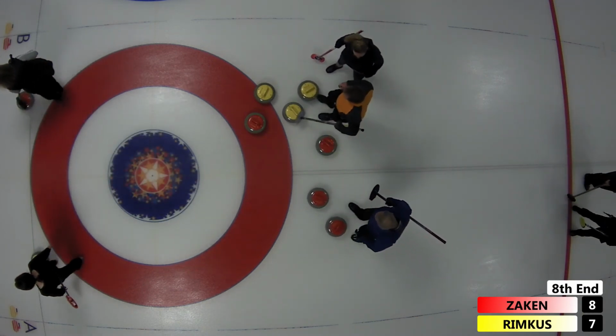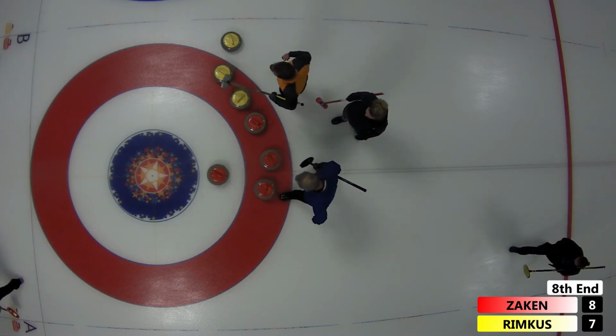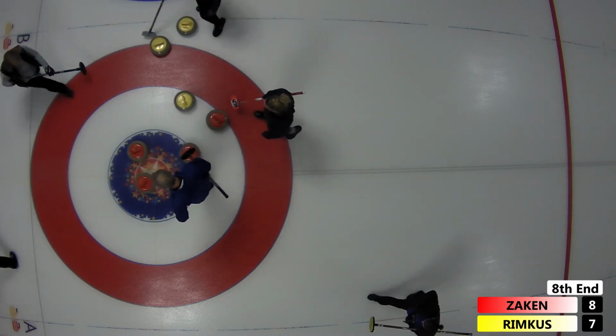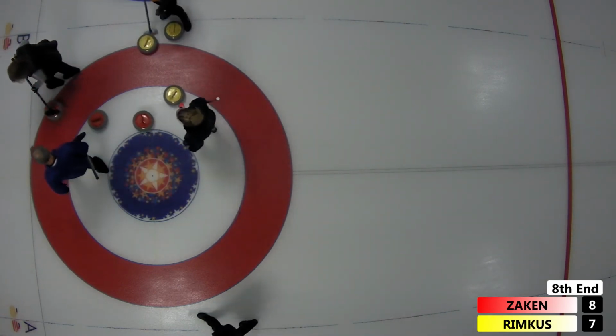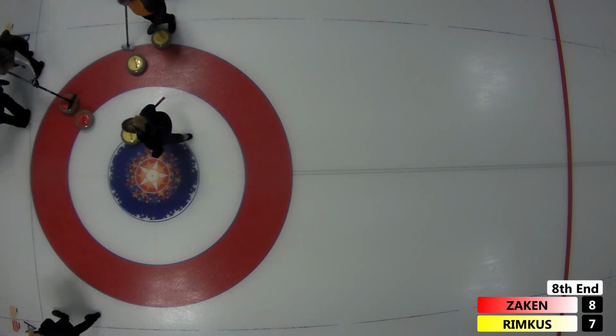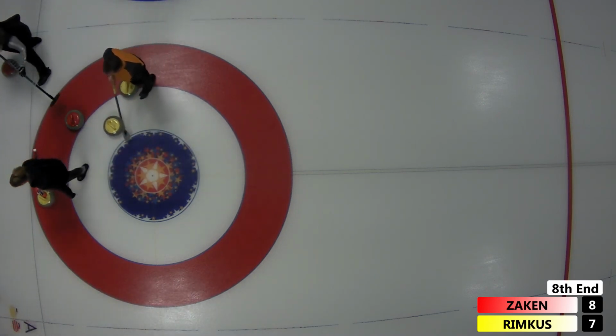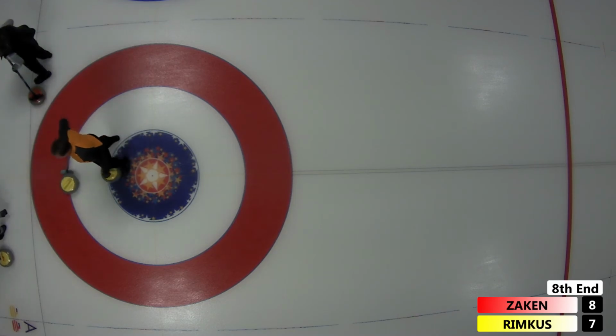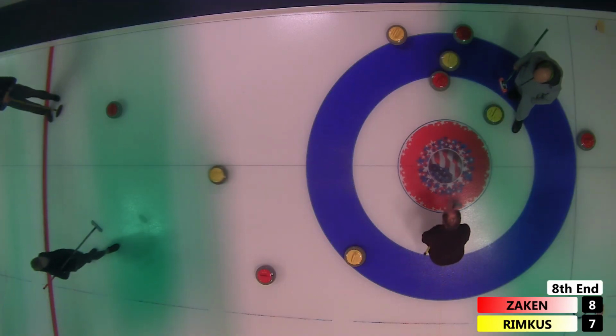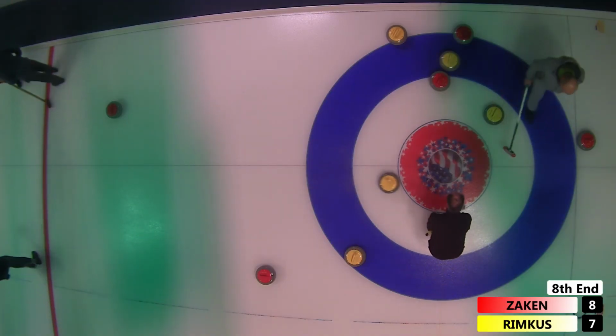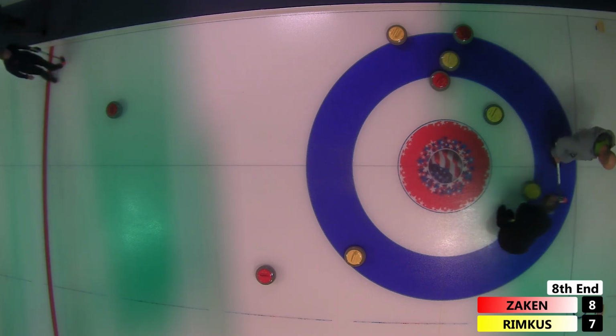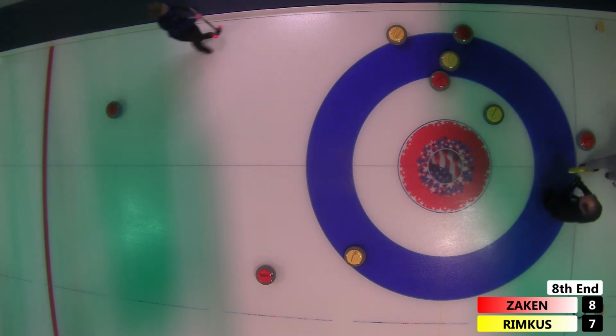All right, so it is going to be 6-4, but Red will have the hammer up too. So Andy's in a tough situation. Oh, this shot coming in is too hot. Ouch! Way too hot. We're gonna switch over real quick to this. So you can see it's gonna go right through the house. Zaken's going to easily sweep it out. Wow.